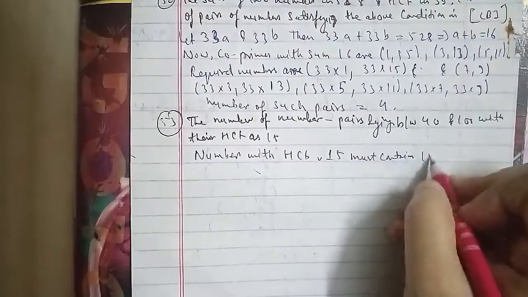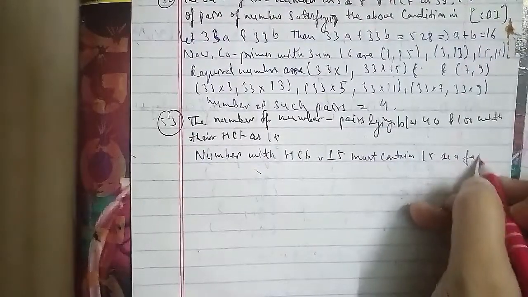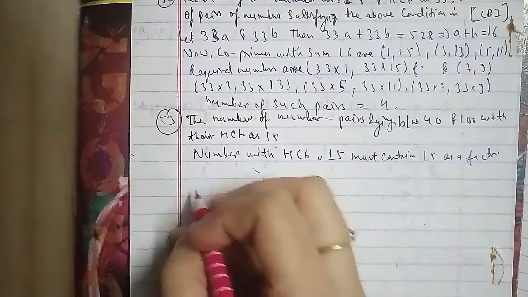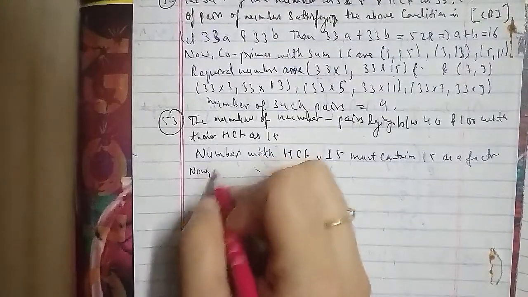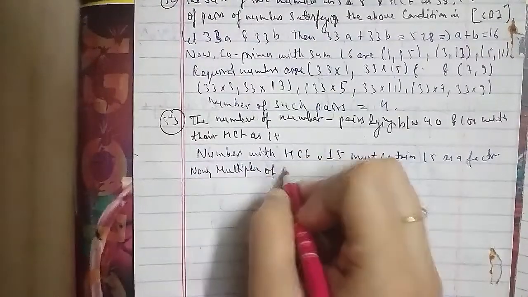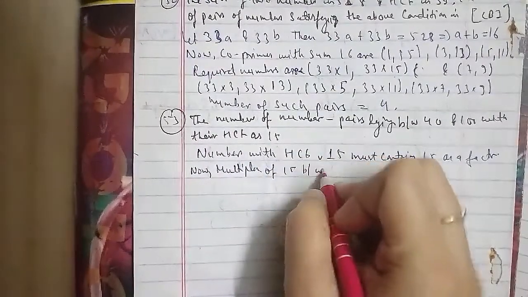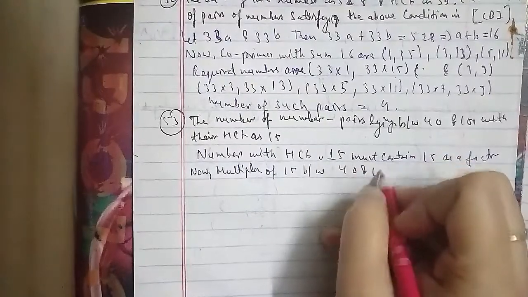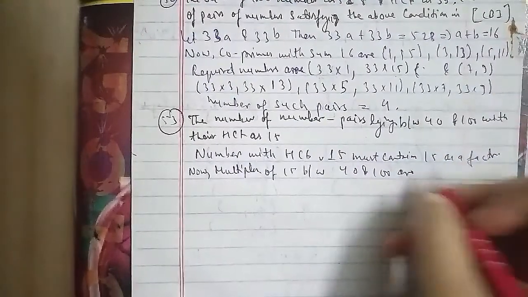Now the multiples of 15 between 40 and 100 are 45, 60, 75 and 90.